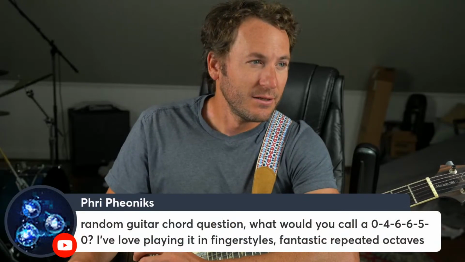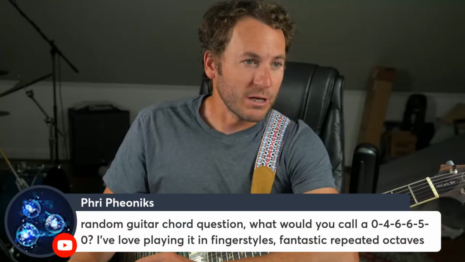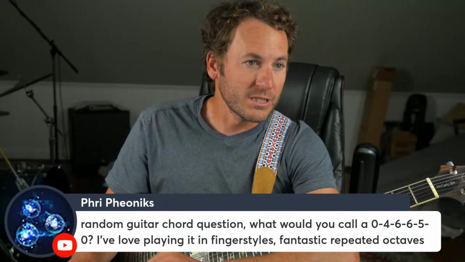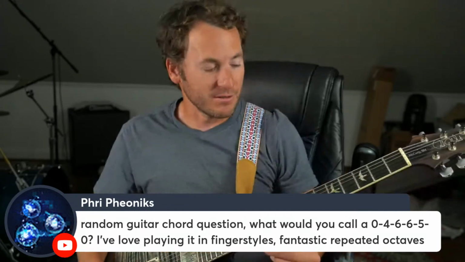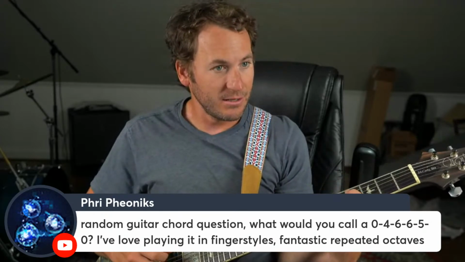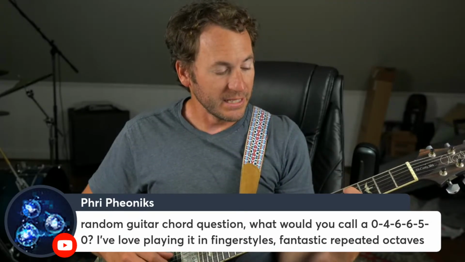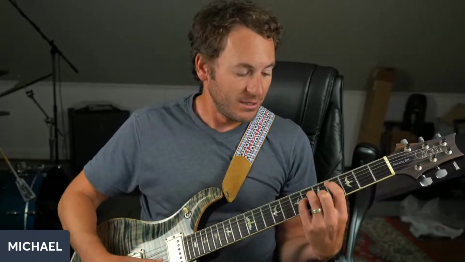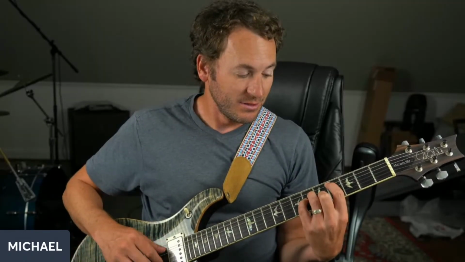Let's see. Random guitar chord question. What would you call a 046650? Well, this is C sharp minor. And if you let the open strings ring out, you're just putting the third in the bass and the top, right?